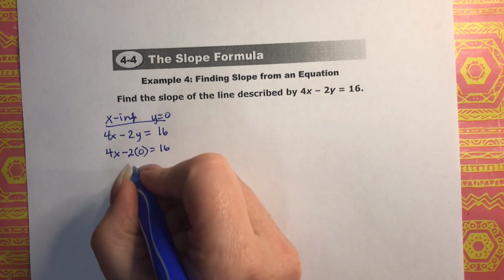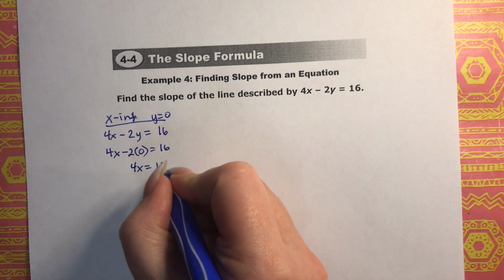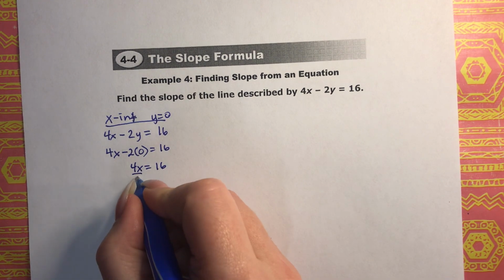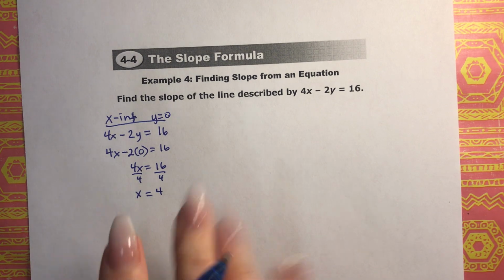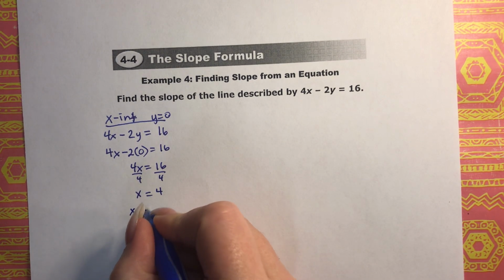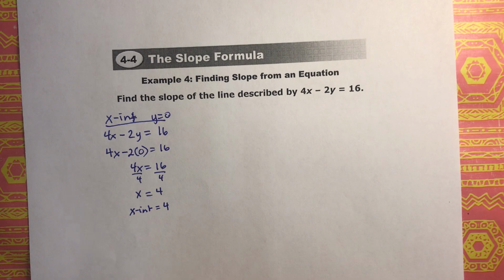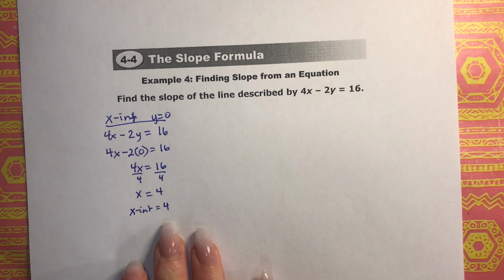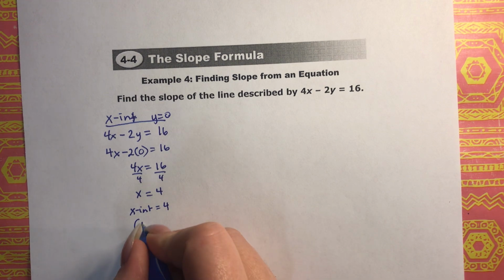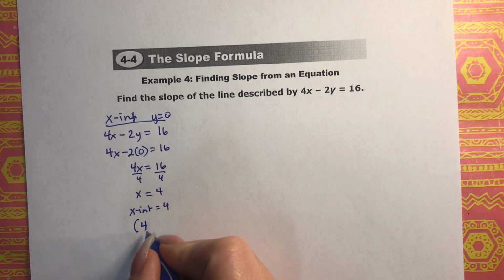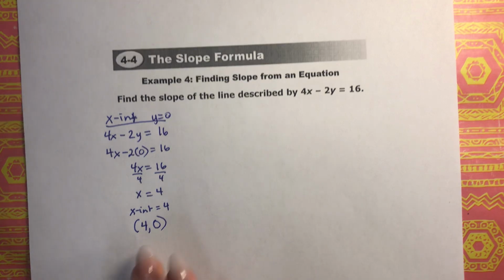Okay, that becomes 0. We have 4x equals 16. We want to get x by itself, so we divide by 4 on both sides, right? And we end up with x equals 4, but we're not going to write that. We're going to say the x-intercept equals 4. Or what we're more importantly going to say is the point (4, 0): x is 4 and y is always 0. So we have a point.